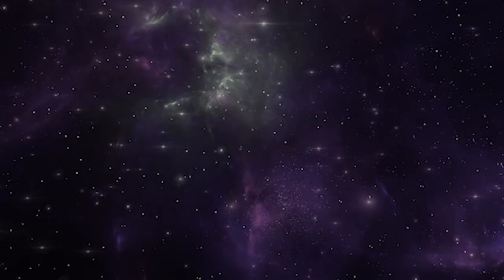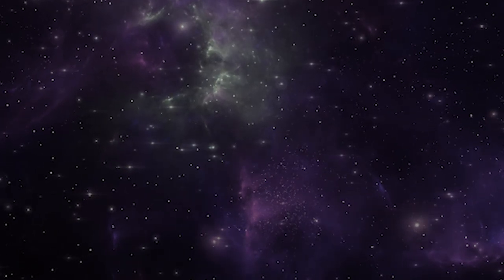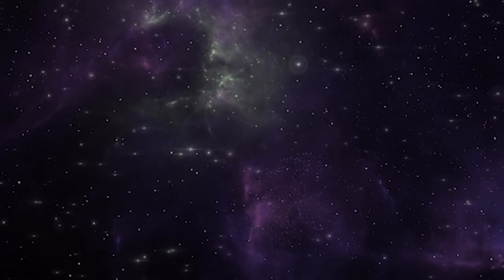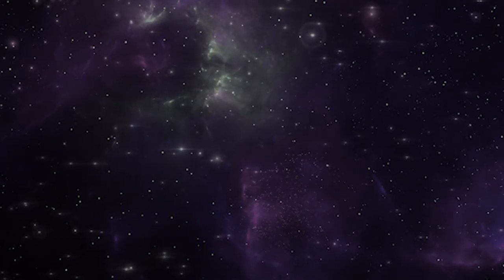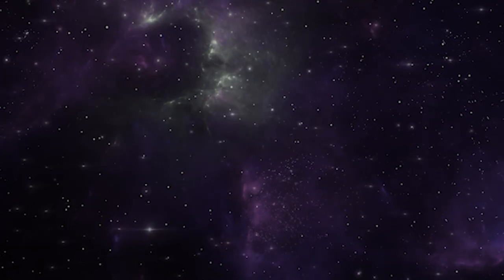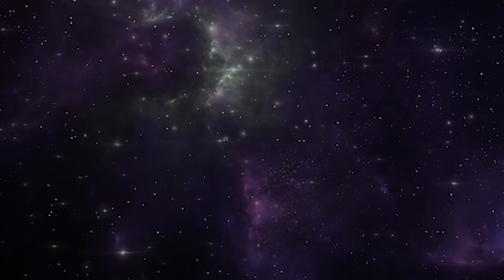Observations show that the universe is expanding. Galaxies are moving away from one another. This expansion is driven by a phenomenon known as dark energy. As time passes, distant galaxies will move beyond observable reach. The universe will become increasingly empty on large scales.